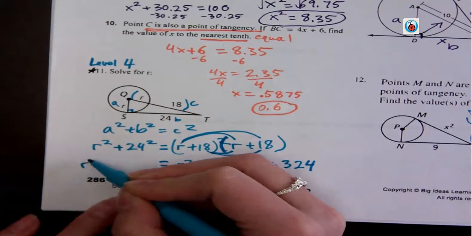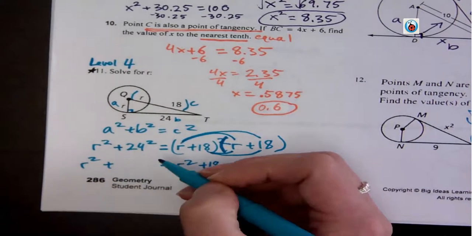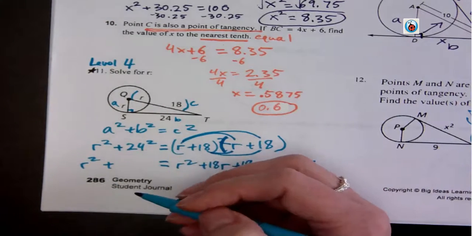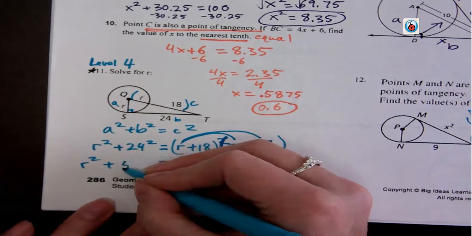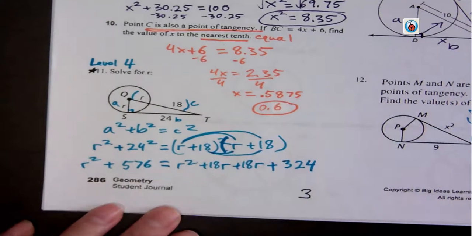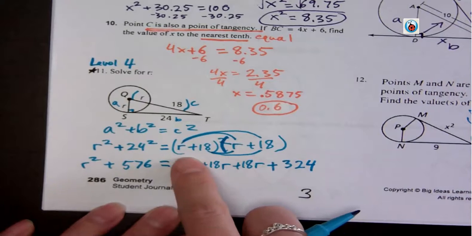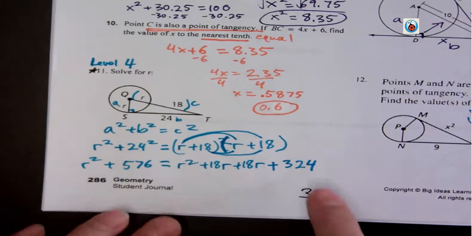And all that equals r squared plus 24 squared, which is 576. Okay, so that was our double distribute, just multiplying binomial times binomial.